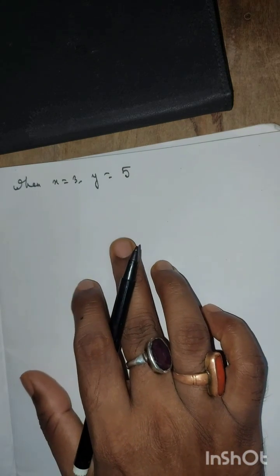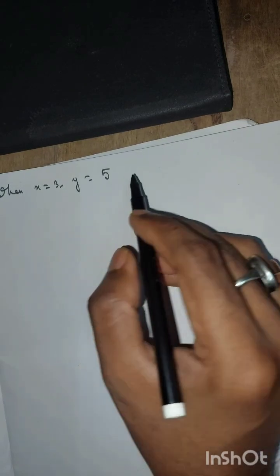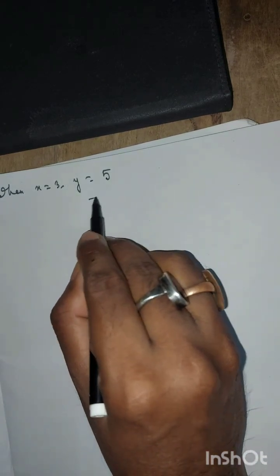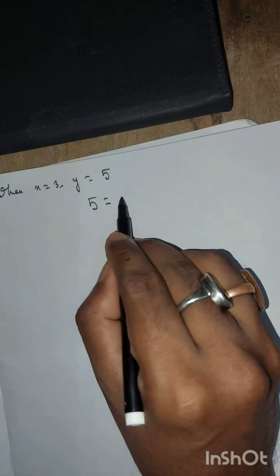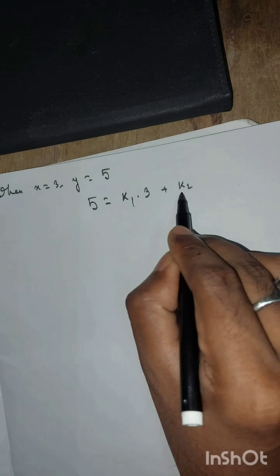Now again, when x equal to 3, y equal to 5, and we put these values in equation 1, we get 5 equal to k1 into 3 plus k2 by 3.